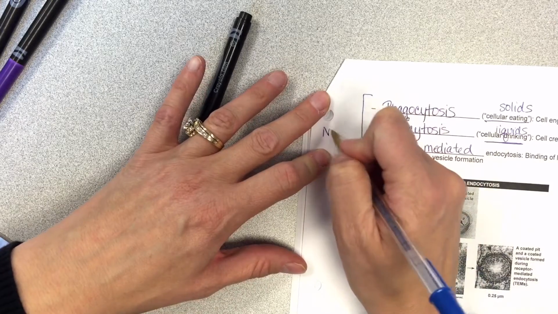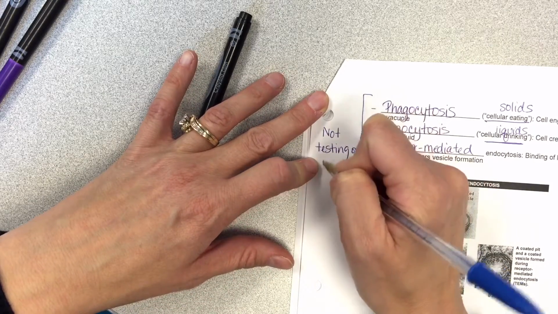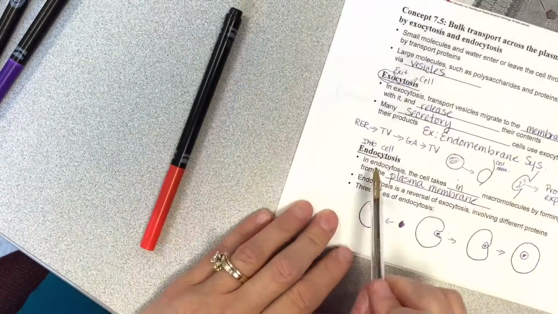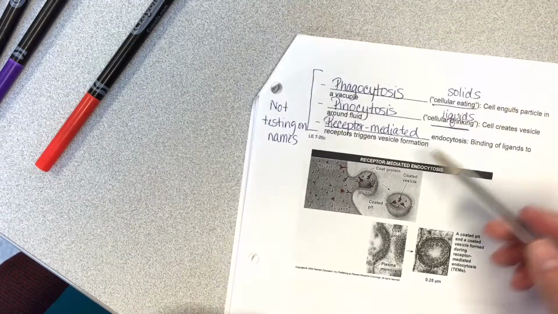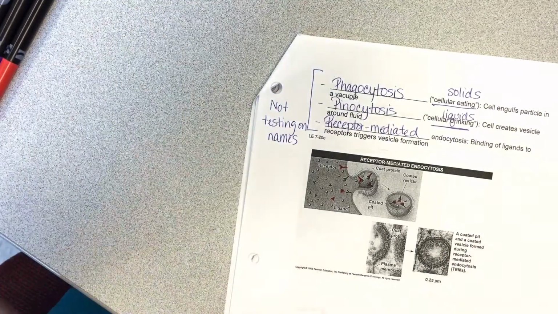So these guys here, you just need to be aware of this. I'm not testing on the names. So you just need to know that through endocytosis, they could take in solids, liquids, or go through this process, which is another type of endocytosis. So you don't have to come up with those names.